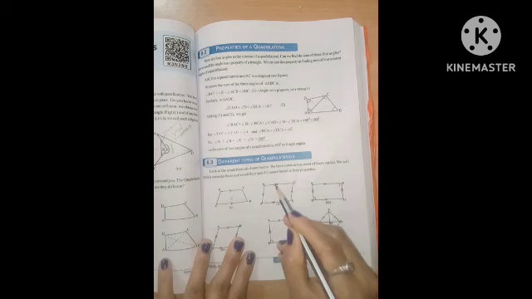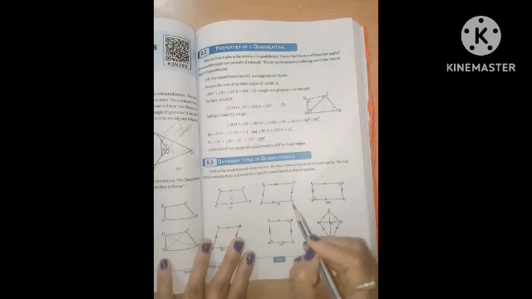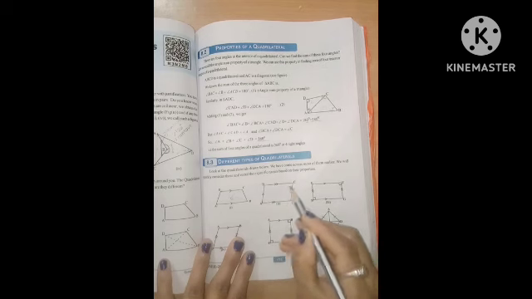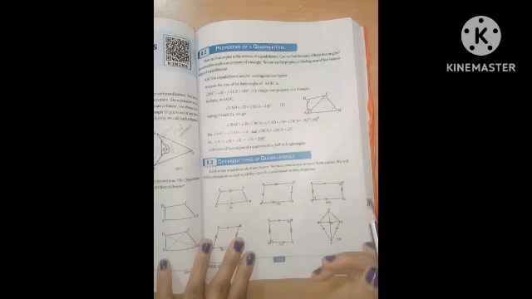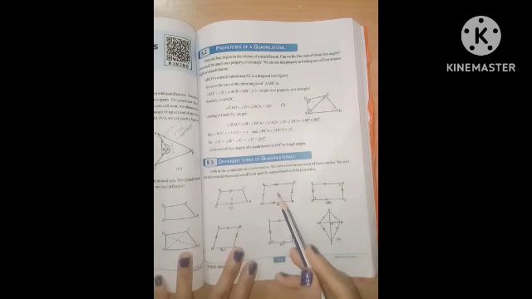Here are the opposite parallel sides: AB is parallel to CD and AD is parallel to BC. Diagonals. Look at these diagonals, Gagan Sai. These two are the diagonals, AC and BD. In this parallelogram, the opposite two pairs of sides are equal and parallel.